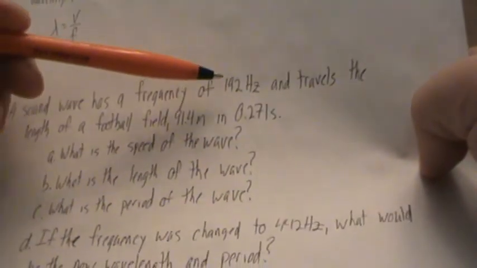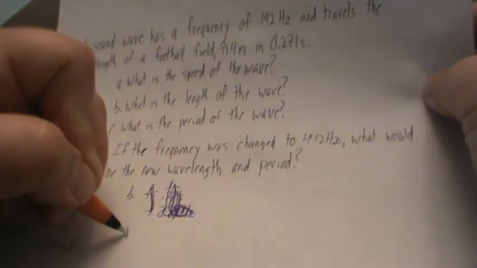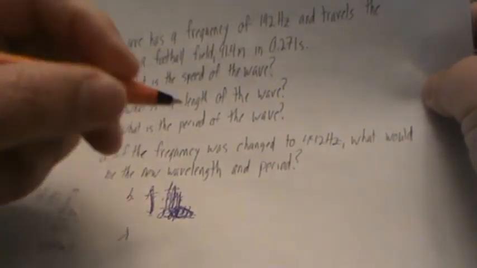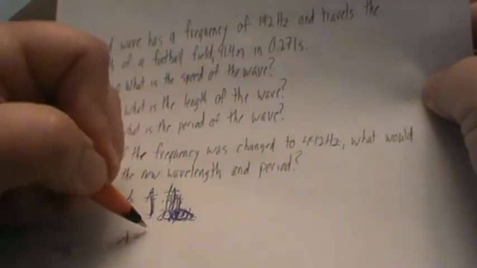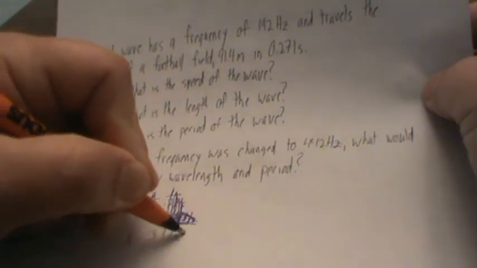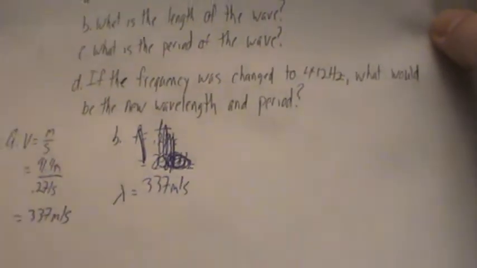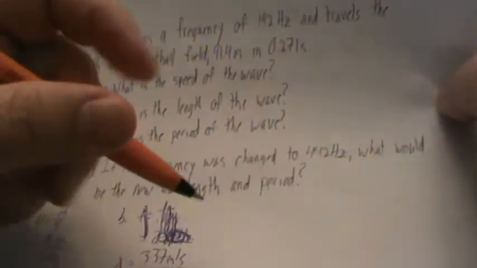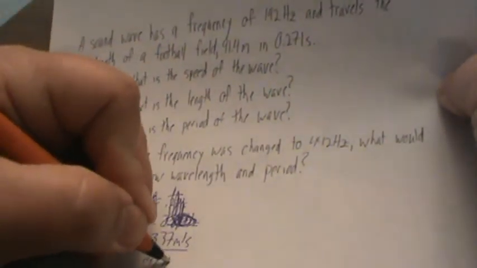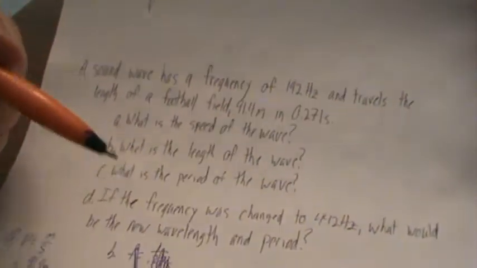I completely forgot that it gave us our frequency as 192 hertz. Sorry about that. We don't even need to look for that. So we take our speed over our frequency, and seconds are going to cancel out since hertz means per second.